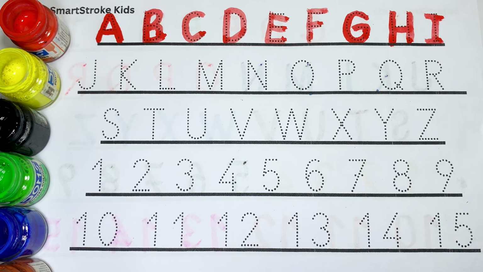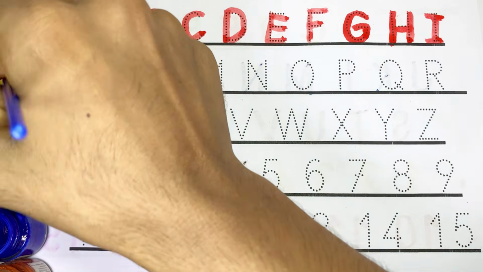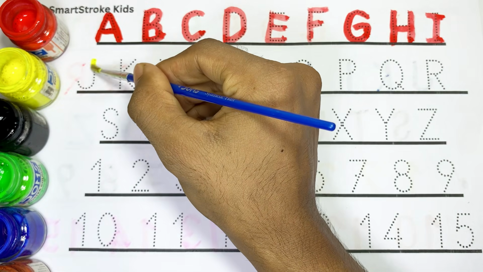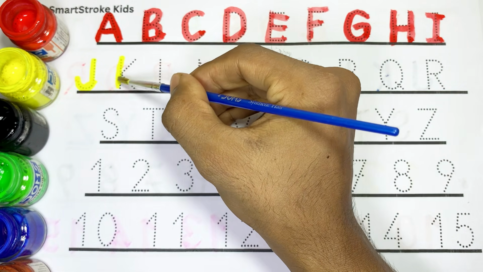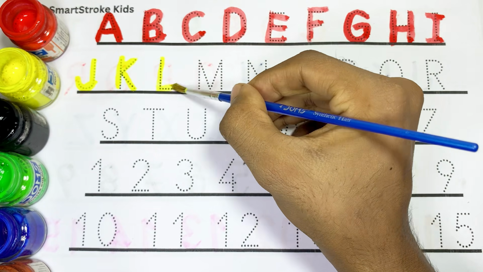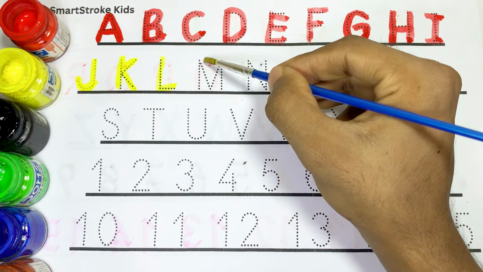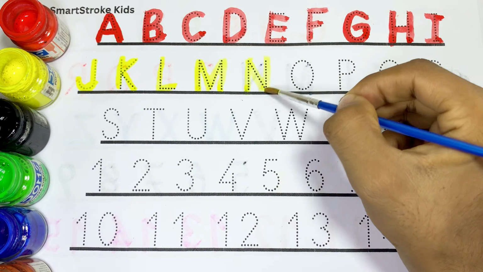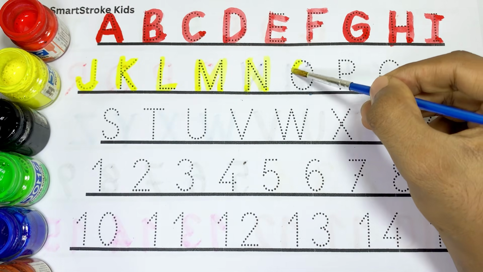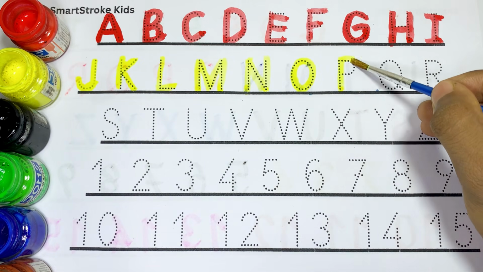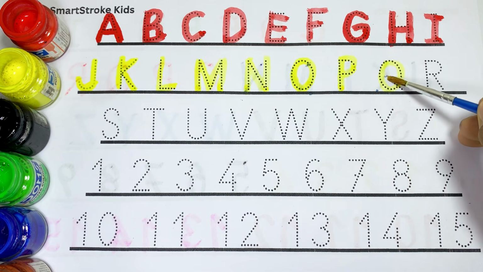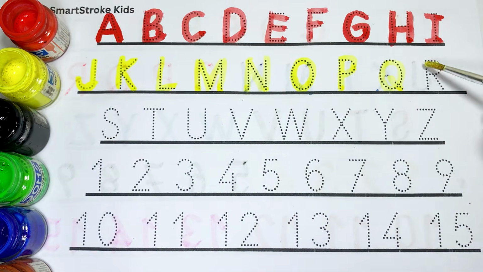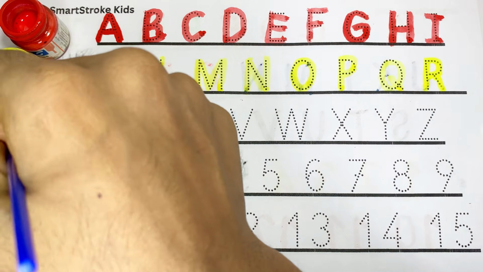Now you draw J and use yellow color. J for joker, K for king, L for lion, M for moon, N for nose, O for octopus, P for parrot, Q for queen, R for rose. Now you draw S and use black color.